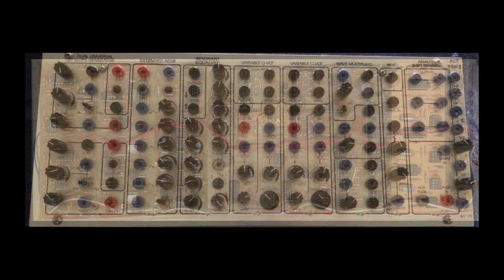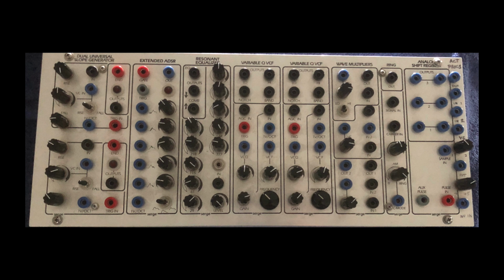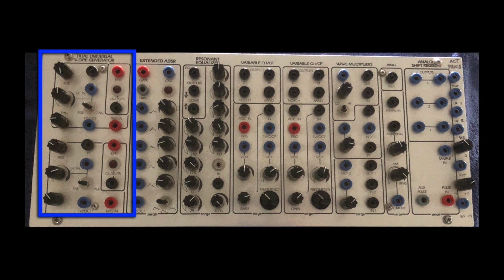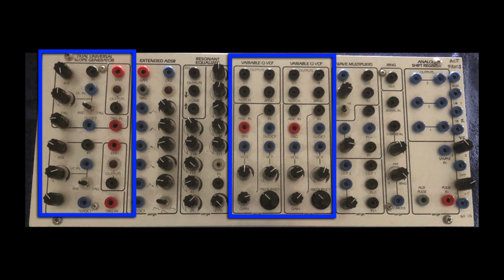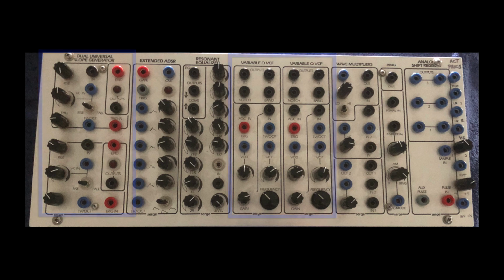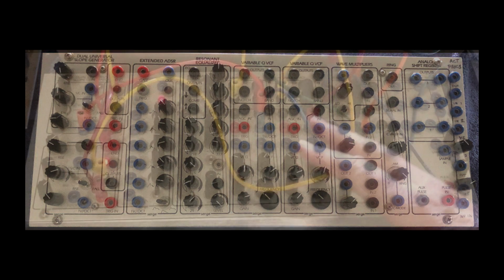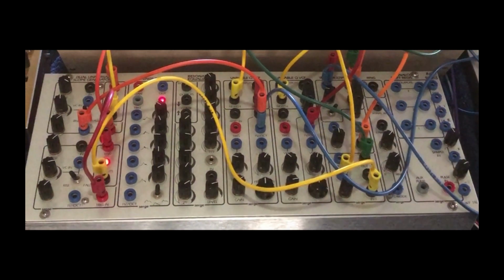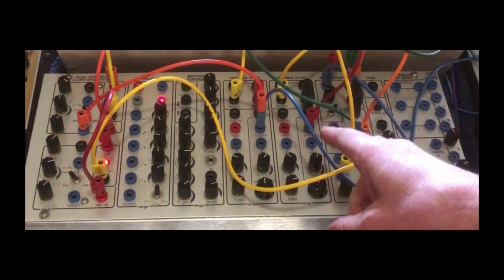And, you know, if we take a real good look at this, we've got 4 oscillators because the dual universal slope generator is 2 oscillators, and then each variable Q can be an oscillator. So let's look at that for a moment. Of course, you know, the tracking range is not going to be great, but as long as you live inside their parameters, you can do a lot of stuff. So 1, 2, 3, 4 oscillators.